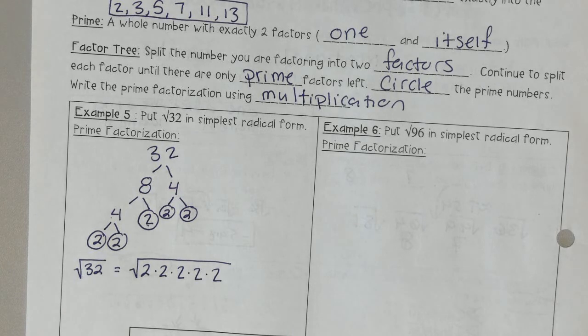A lot of people have a hard time making the factor tree because they don't know all of their factors of numbers. They don't know what prime numbers are. Or the biggest mistake people make is they try to add instead of multiply. So you're always finding numbers that multiply together, not that add together.